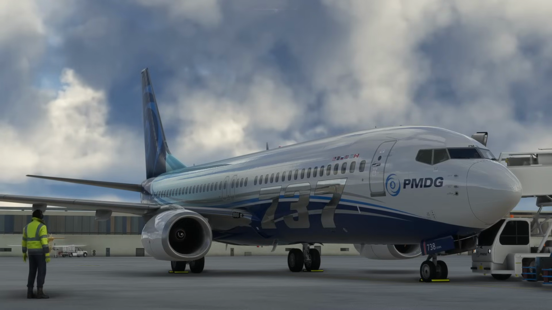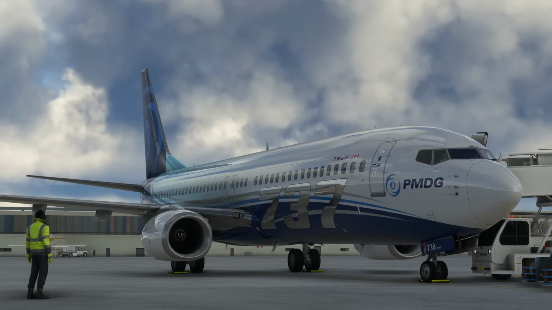Hello! So today PMDG have released updates to all of their 737 aircraft in Flight Simulator to add the EFB, or the flight tablet, to the aircraft. We're going to have a look at it.